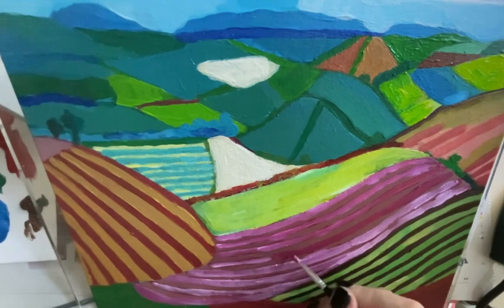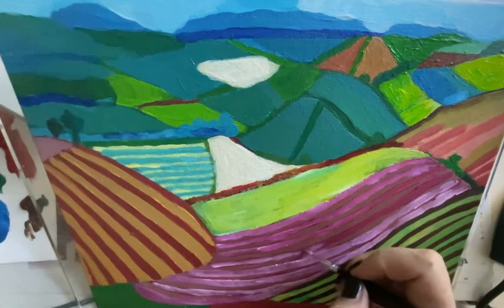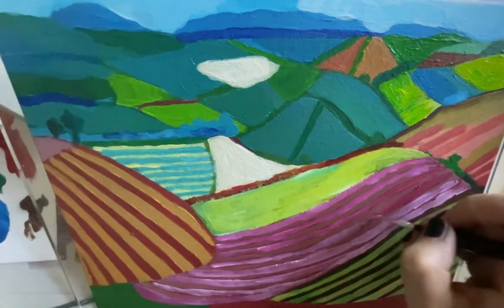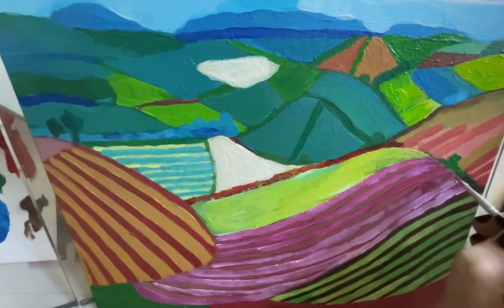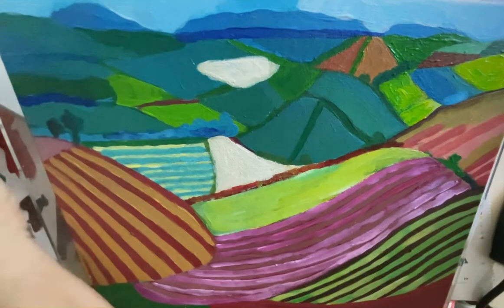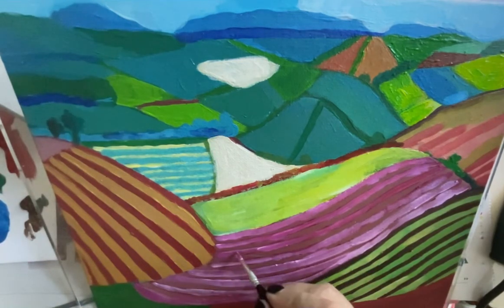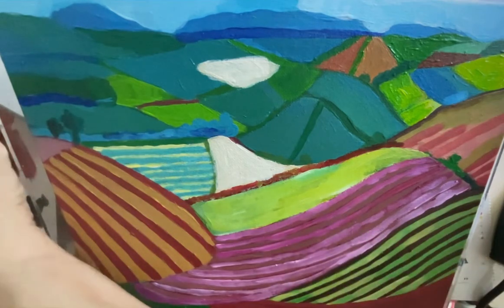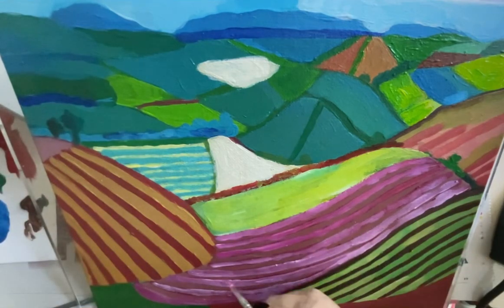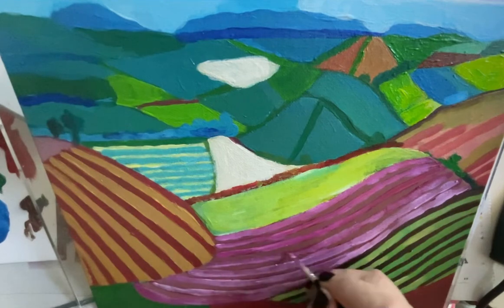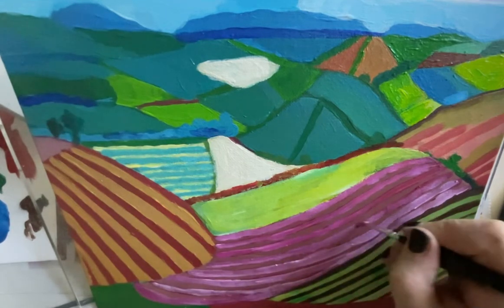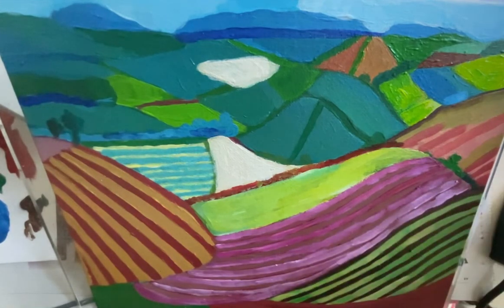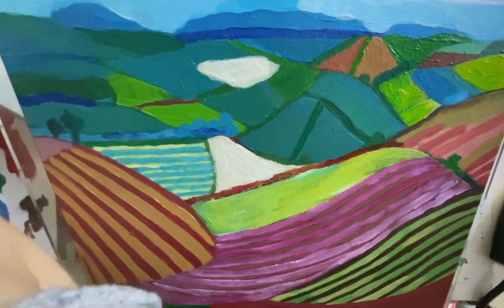So think about how the light is affecting your painting. Think about how your brush marks are emphasising the play of light on the landscape. And the landscape that you choose to paint does not have to be of Yorkshire. It might be a landscape near to your home, something that means something to you.